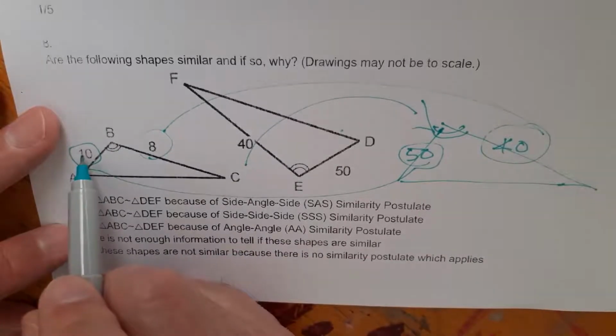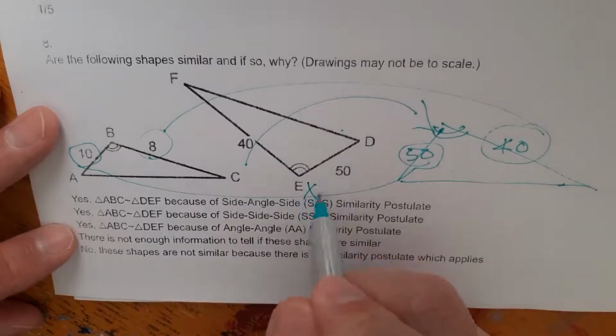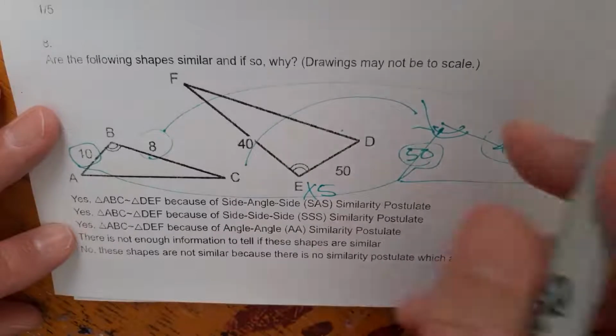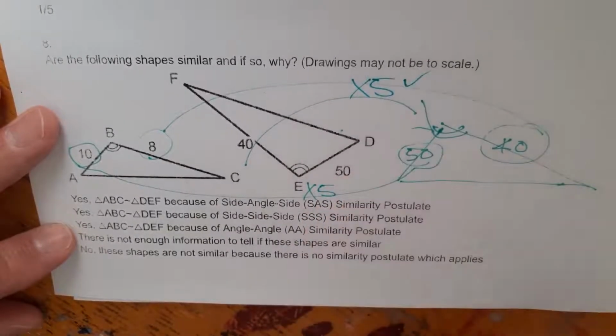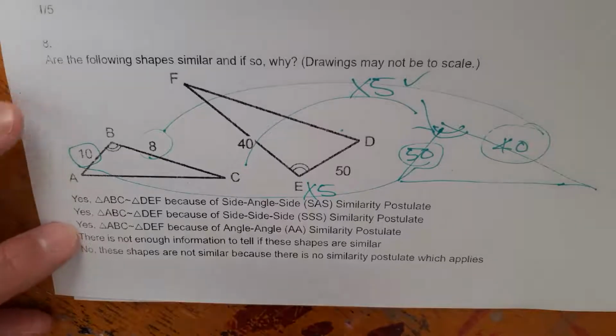So looks like we have side angle side, but when we go 10 to 50, what do we multiply by? We multiply by 5. When we go 8 to 40, what do we multiply by? Nice, we multiply by 5. That's good. We need to multiply by a consistent scale factor. If it changes for one of the two sides, then we do not have a proportional or similar shape.